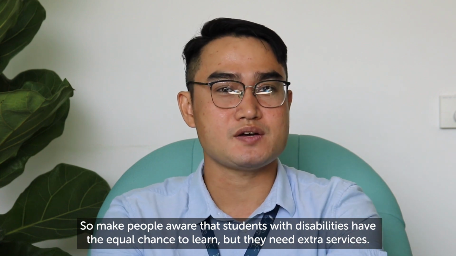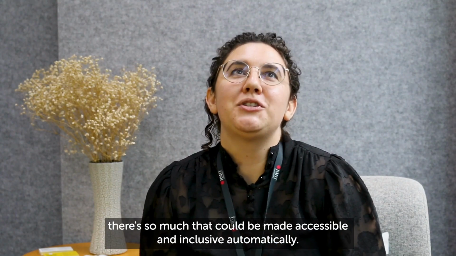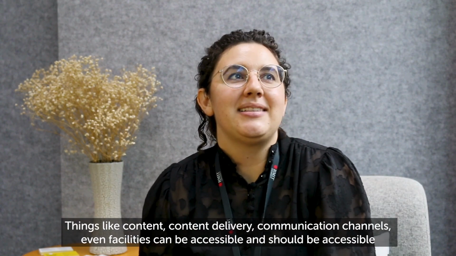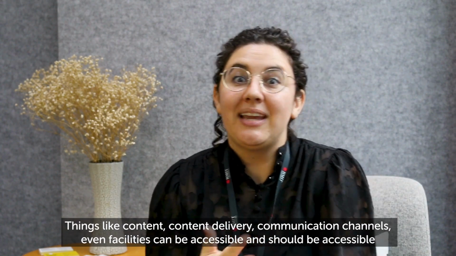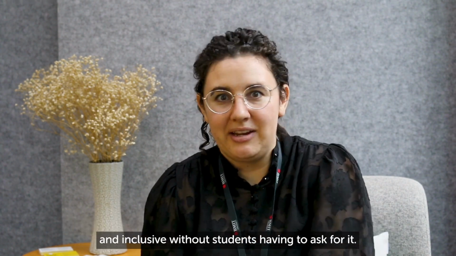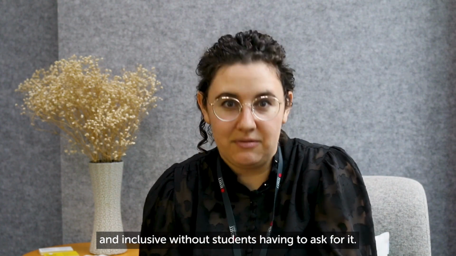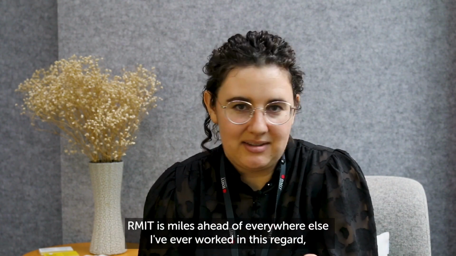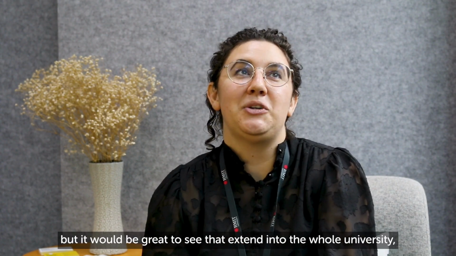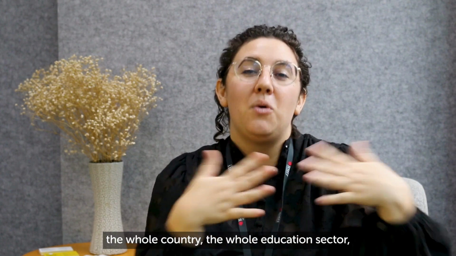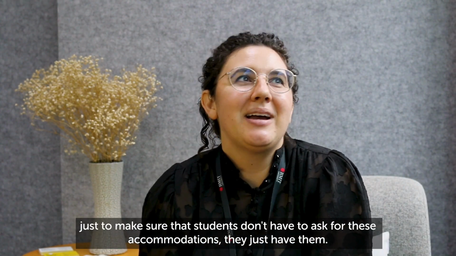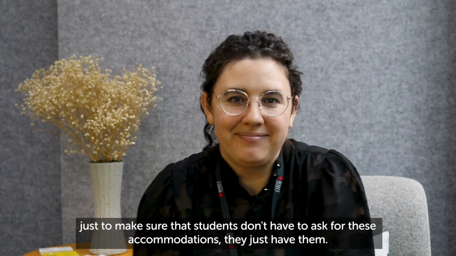they need extra services. In an educational context, there's so much that could be made accessible and inclusive automatically. Things like content delivery, communication channels, even facilities can be accessible and should be accessible and inclusive without students having to ask for it. RMIT is miles ahead of anywhere else I've ever worked in this regard, but it would be great to see that extend into the whole university, the whole country, the whole education sector, just to make sure that students don't have to ask for these accommodations, they just have them.